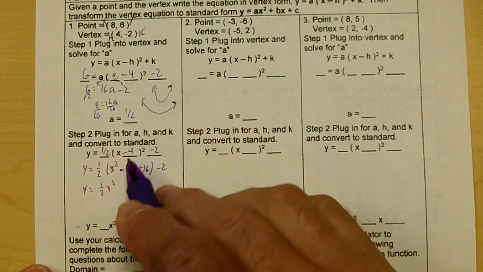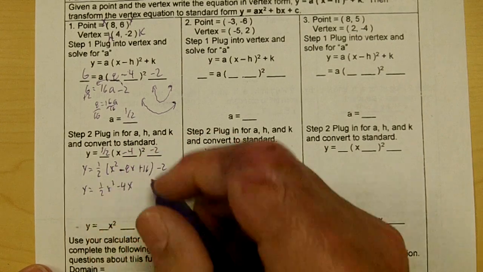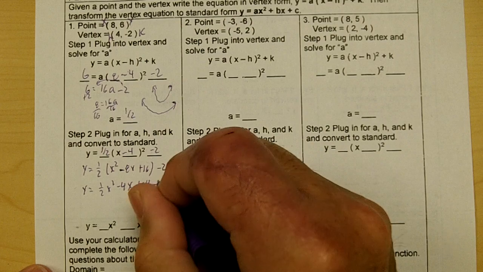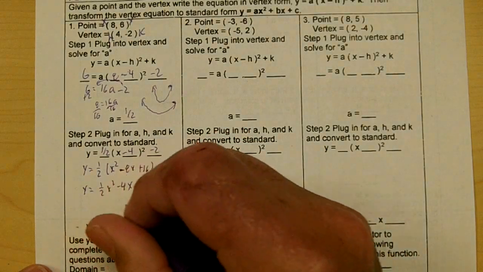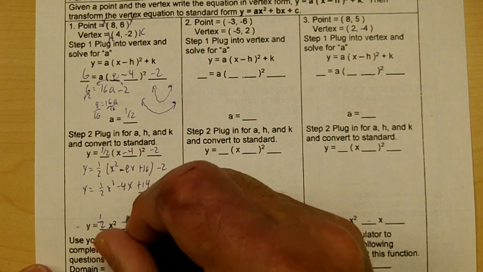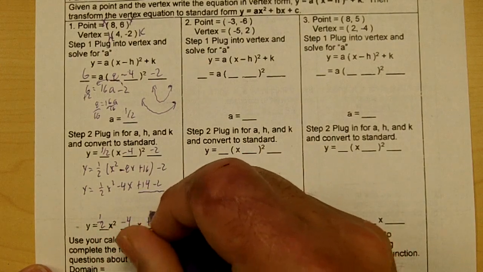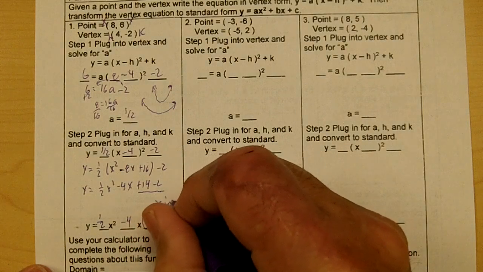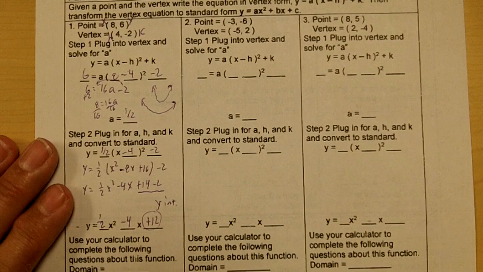1/2 x squared. 1/2 of negative 8 is negative 4x. 1/2 of 16 is plus 8, minus 2, and then group these two. So our equation will be y equals 1/2 x squared minus 4x, and then plus 6. And remember, this right here turns into our y-intercept. I'm going to scroll up so you can see the rest.